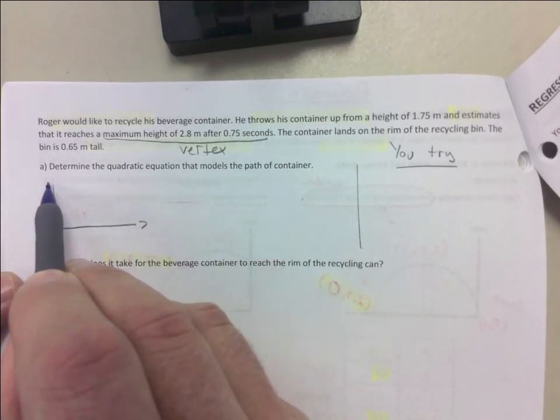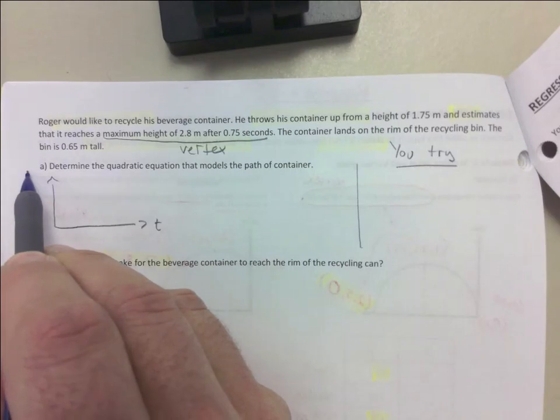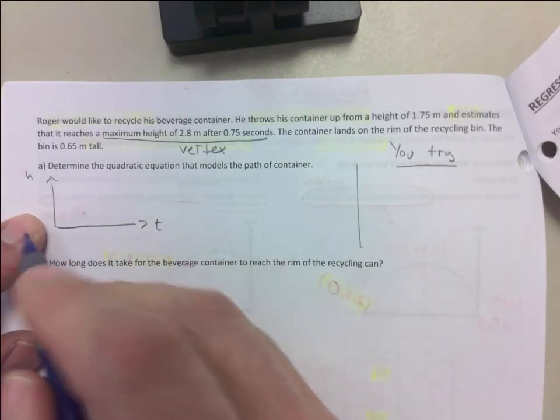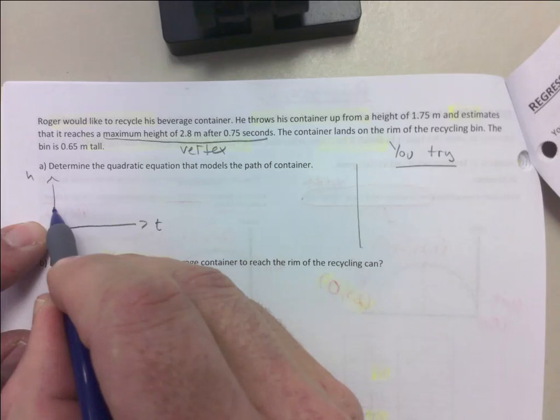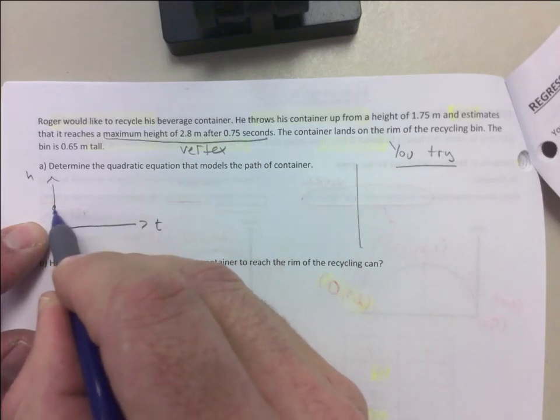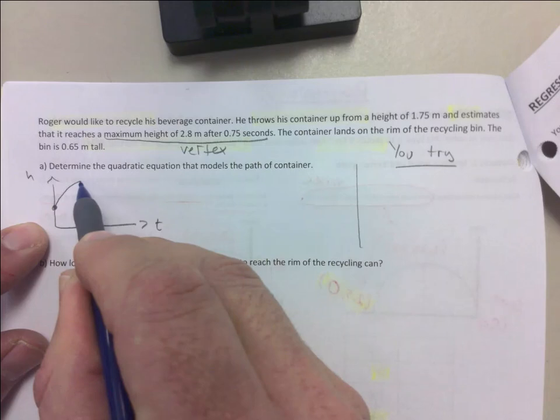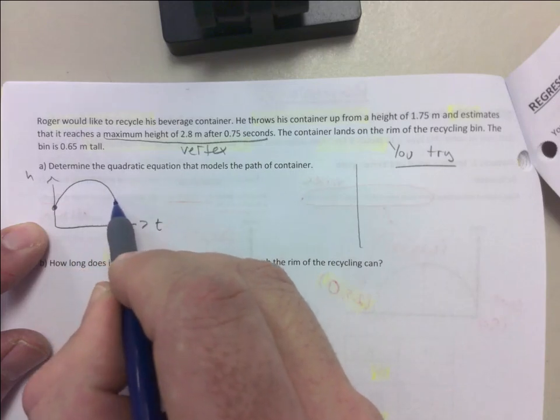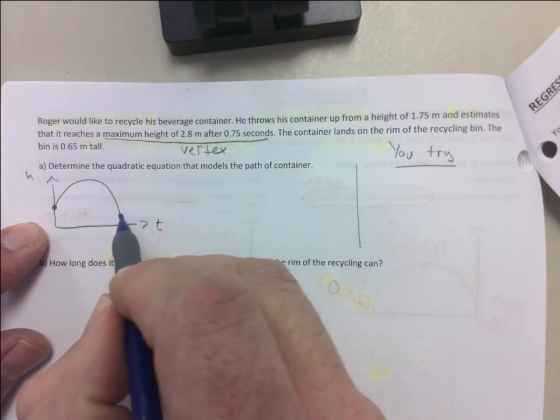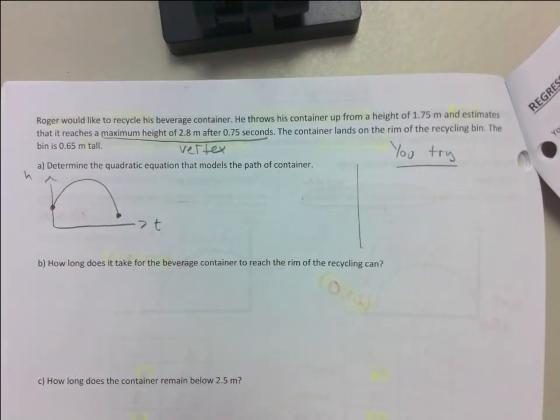Just a sketch. So it's time and height. So we're not on the ground. We're at 1.75 right here. And then we go up. And then this thing lands on the rim. Okay? And I did give you a bit too much information, so I'm wondering if that distracted you.